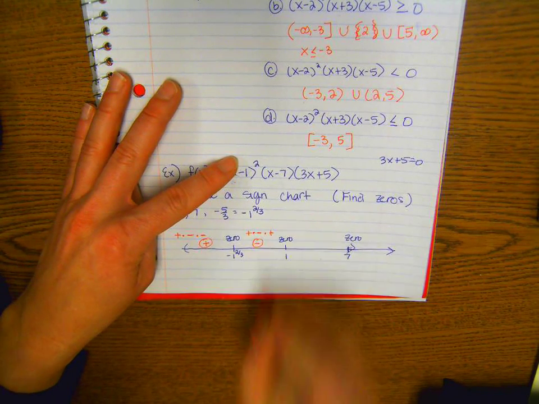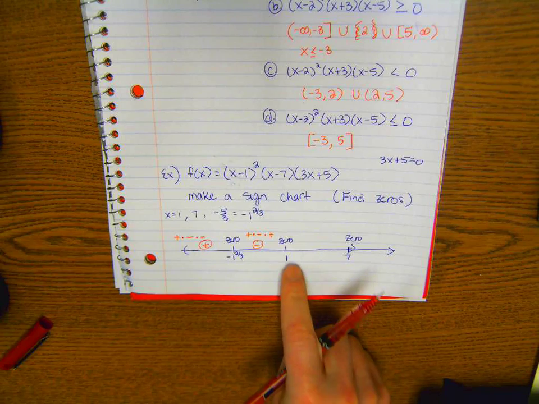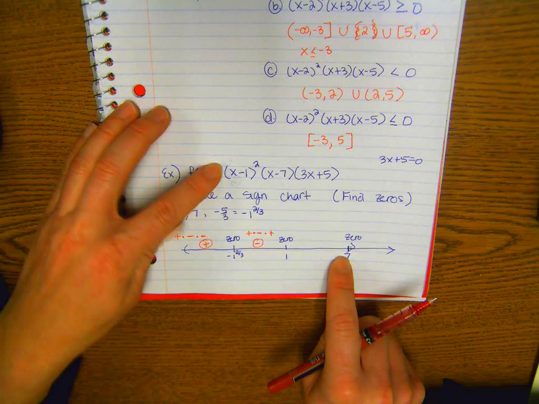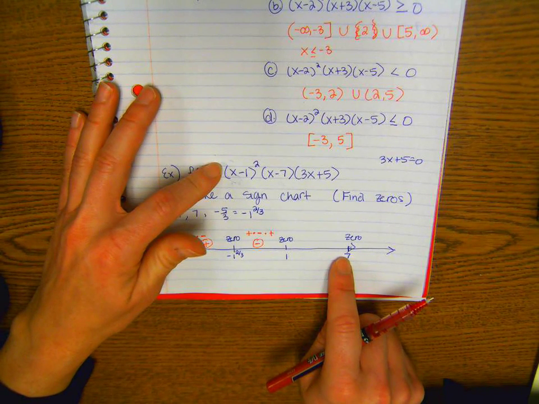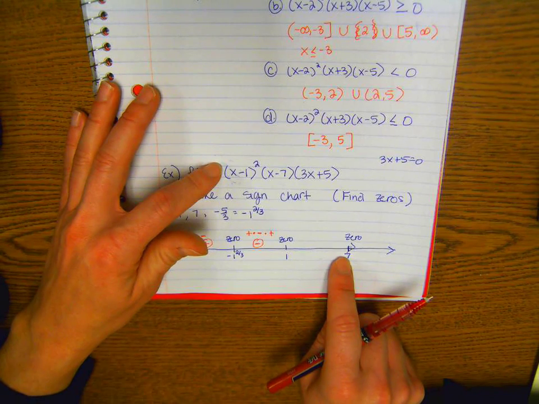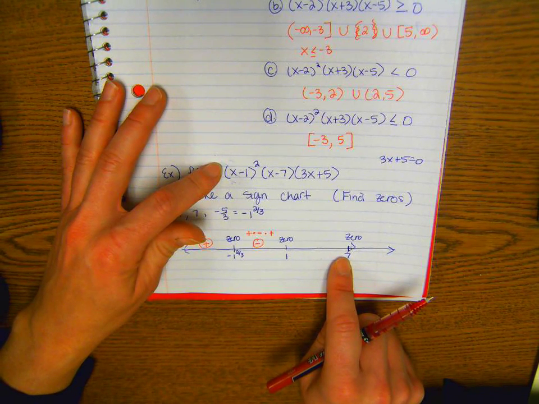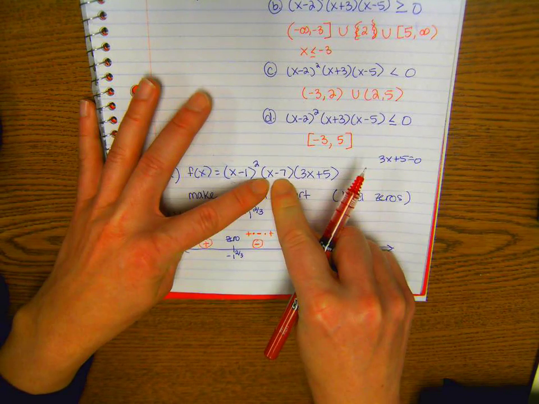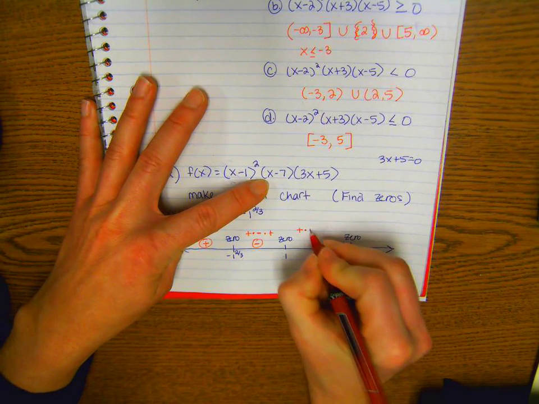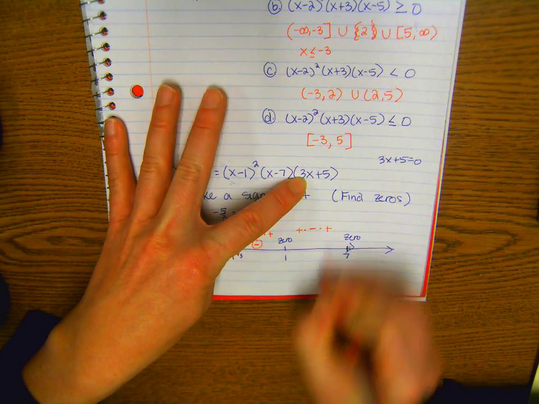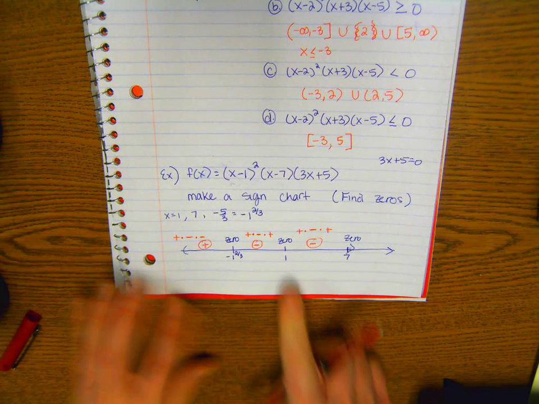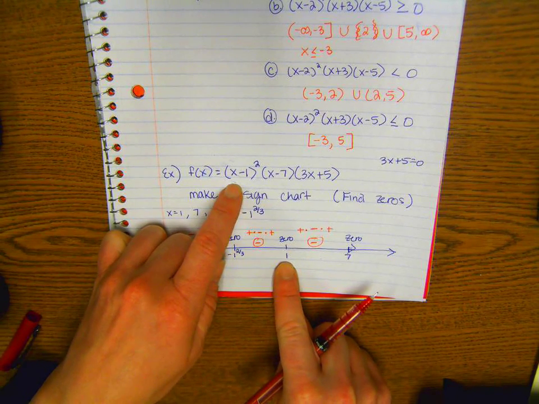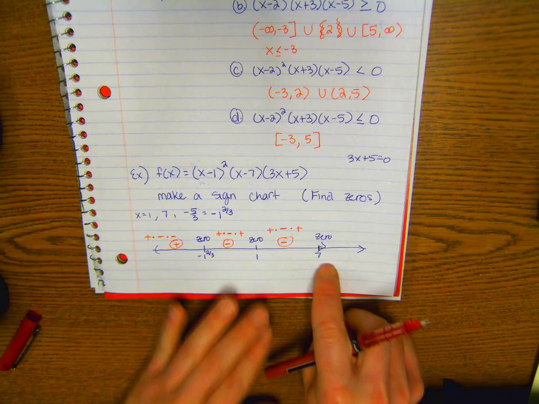All right. Now let's pick something between 1 and 7. 5. Sure. If you pick 2 and I pick 5, we're going to get the same result, because we're only looking at the sign. We're not looking at what the value is of the function. So if I put 5 into the first thing, it's going to be positive. How about here? Ooh, so there wasn't a sign change here. Doesn't that make sense because this is an even multiplicity? Oh, it does.